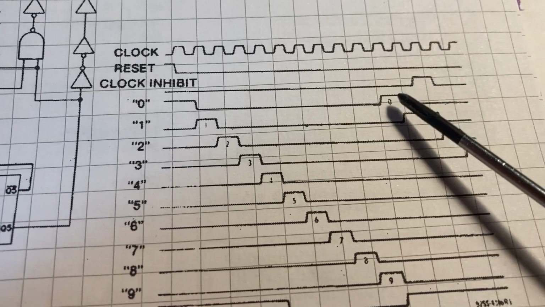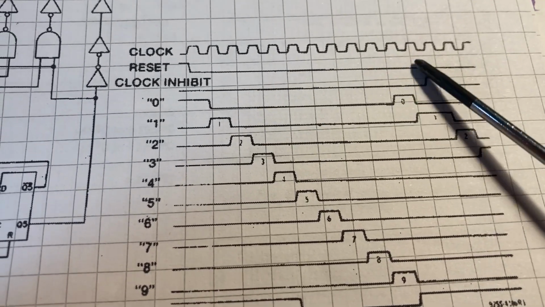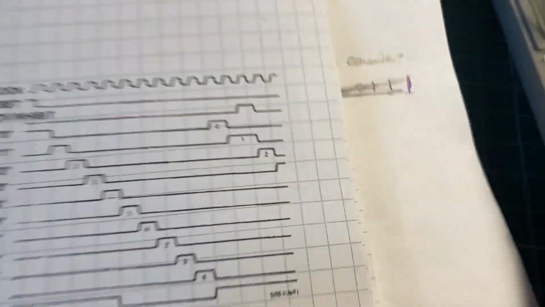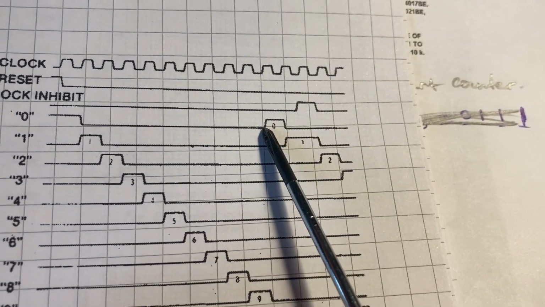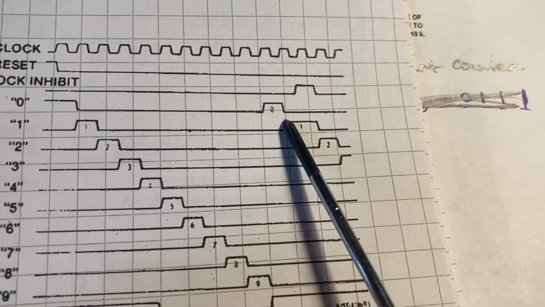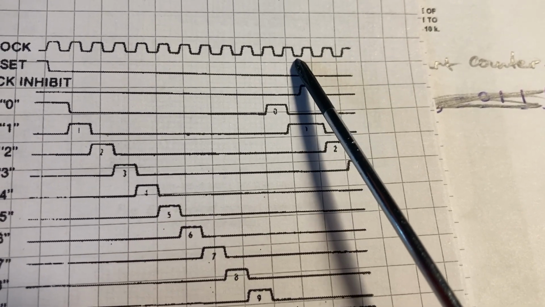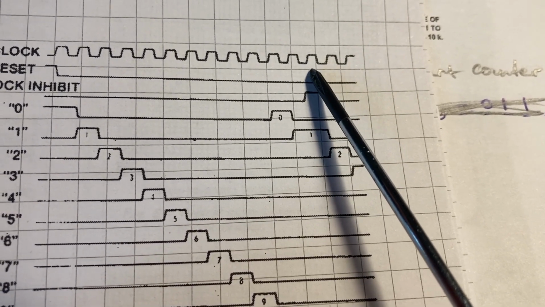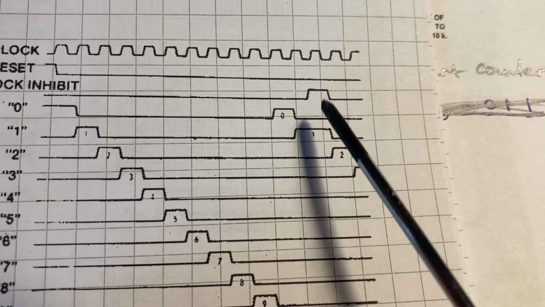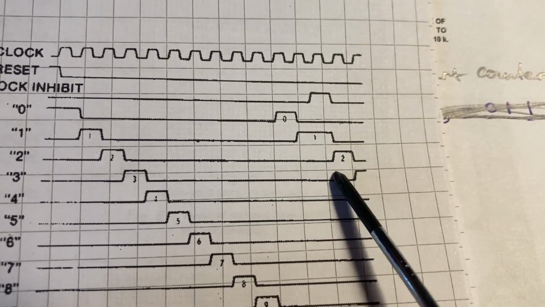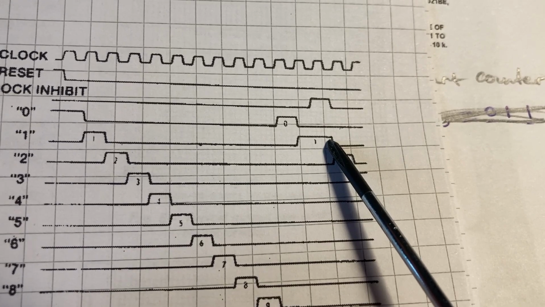But when you have a clock pulse going to 1, another clock pulse going to 0, then a clock pulse going to 1, but then you see that if the inhibit pin actually happens before the rise time of the clock pulse, that clock pulse is ignored, and you still don't advance the counter. You're still stuck on 1.